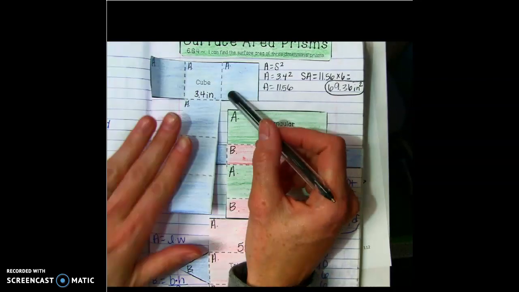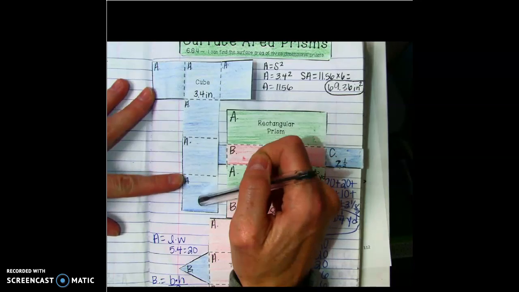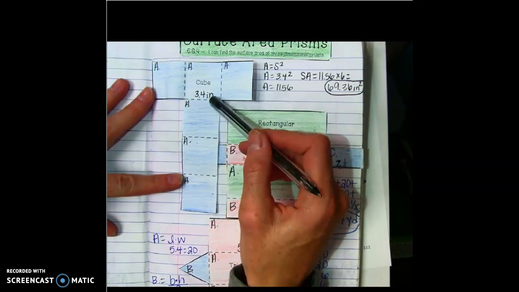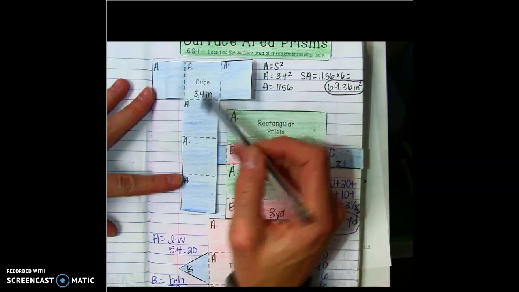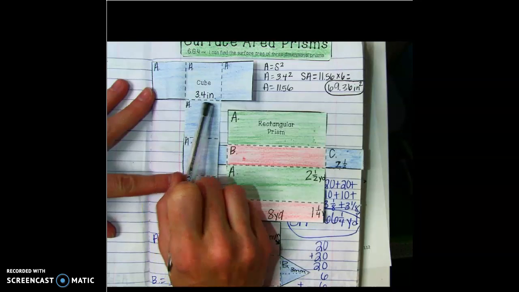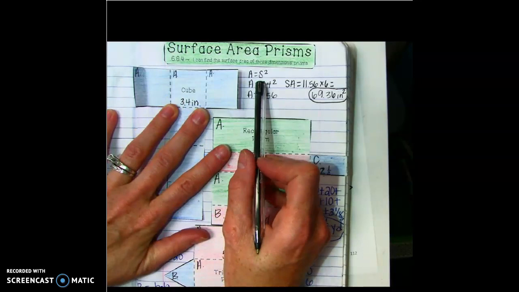So I have all of my sides labeled A, and I have it all colored the same because it's all the same length. Remember, for the square, all sides are equal. So on this cube, one side is 3.4 inches. For my formula, I have area equals side squared.